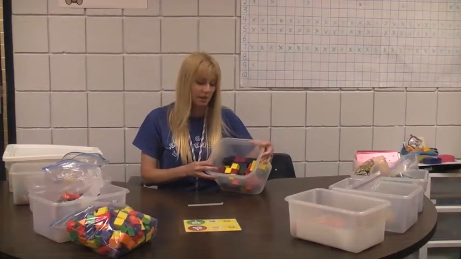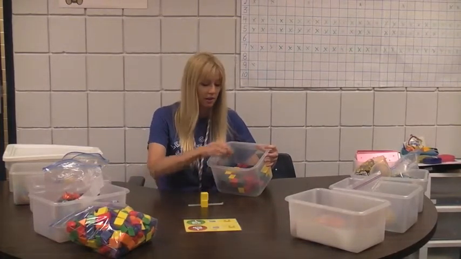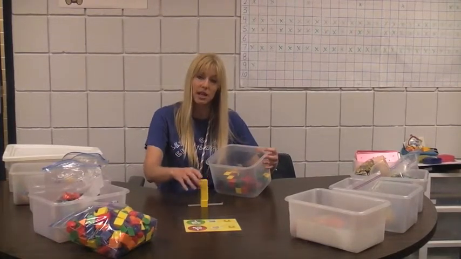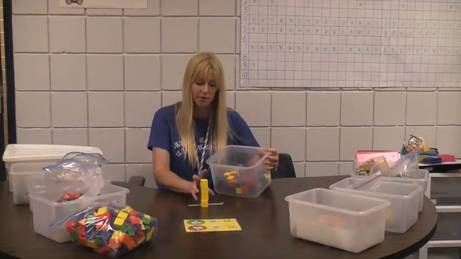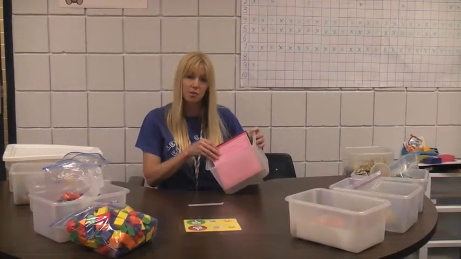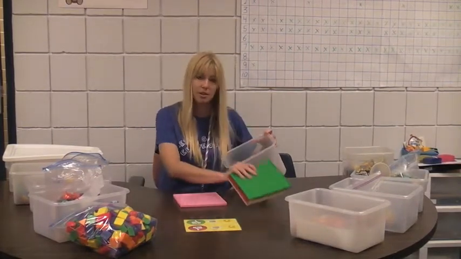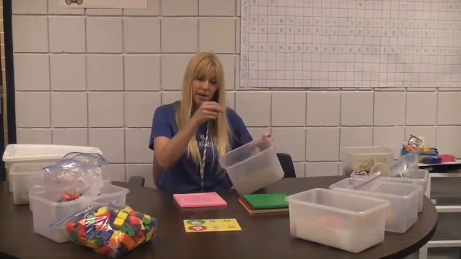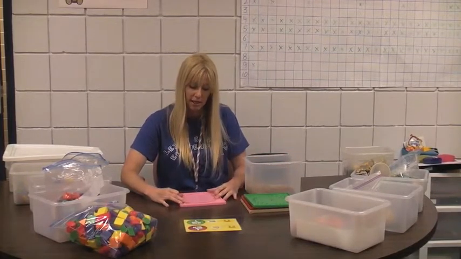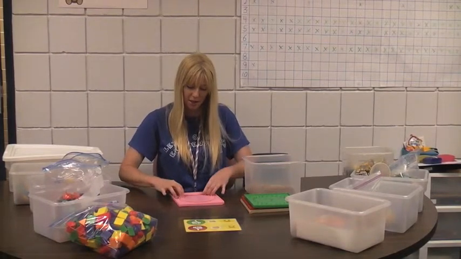I really like using these blocks. They're different colored blocks, and the children like to build with them. So we can make lessons on counting and sorting also. Here's another type of manipulative. They're called geoboards, and this is where children can learn geometry. They can take these rubber bands and put them around the geoboard on the pegs, and they can make circles and different shapes that they learn about.